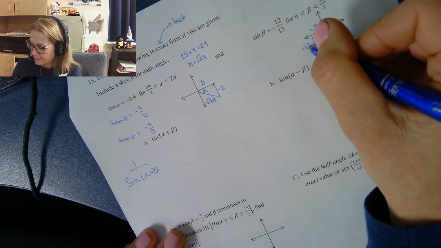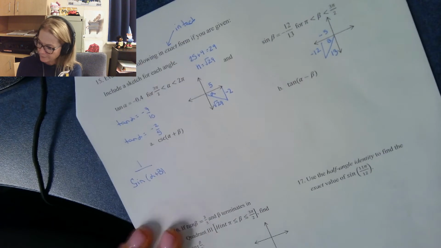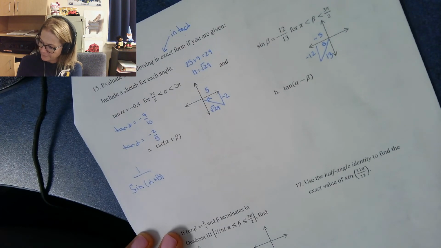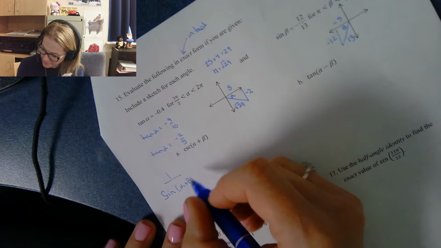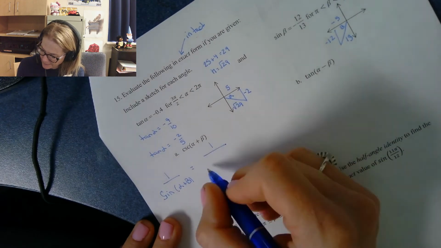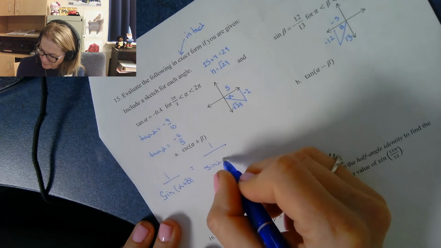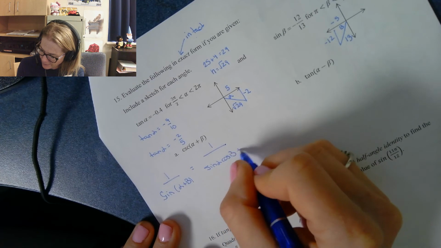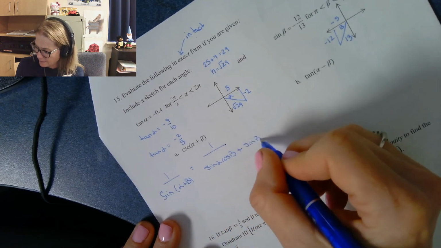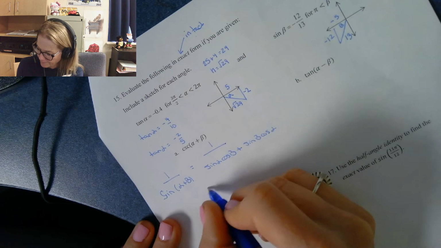169 minus that 144 would be 25. You guys can do Pythagorean theorem. Okay, and so we're going to have to answer this then by expanding sine of alpha cosine beta plus sine of beta cosine alpha.